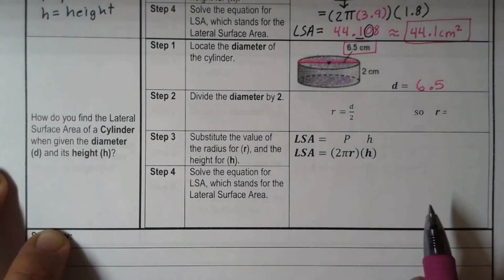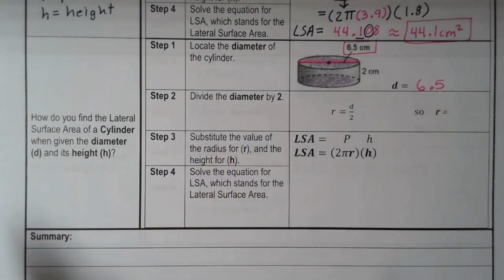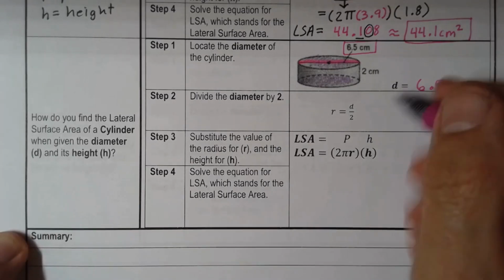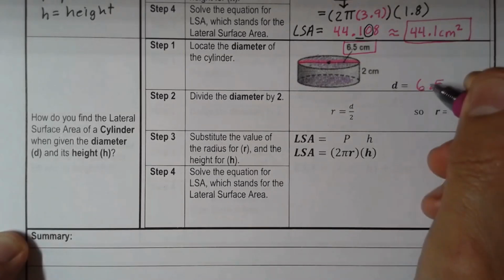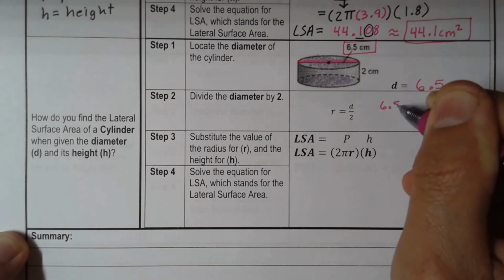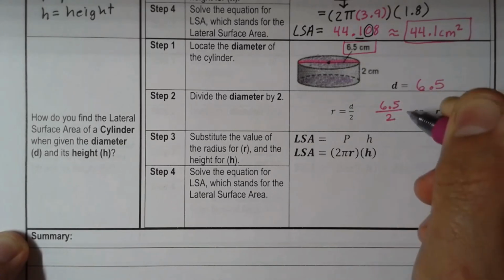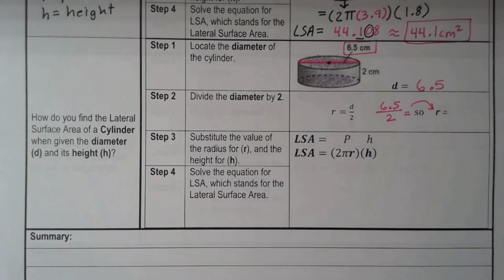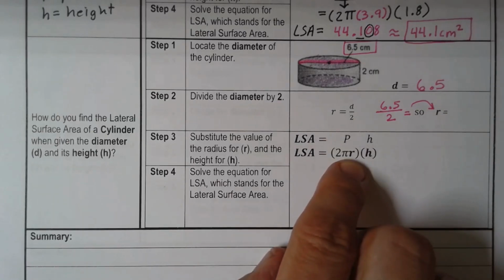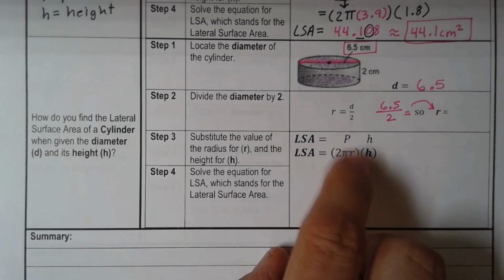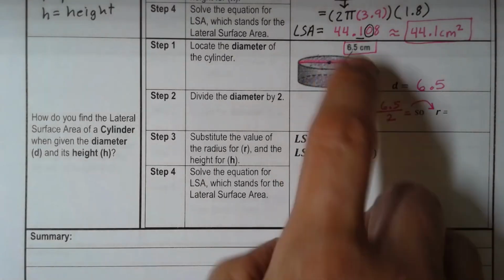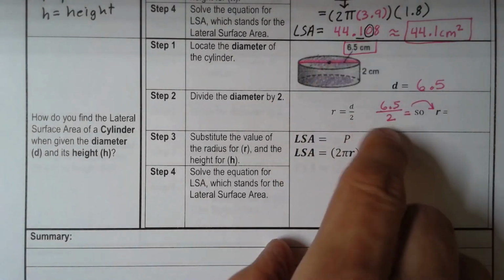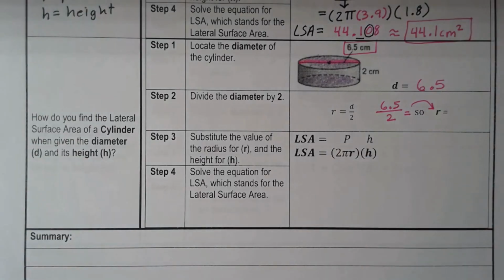Step 2 says divide the diameter by 2. Remember I said that if you divide the diameter by 2, in other words, if I take 6.5 and divide that by 2, it's going to give me the radius. So let's put that in our calculator, see what it is, and that way we'll know what our radius is. Notice our formula doesn't ask for the diameter, it asks for the radius. So anytime we're given the diameter, we have to divide it by 2 to get the radius so that we can actually solve it.